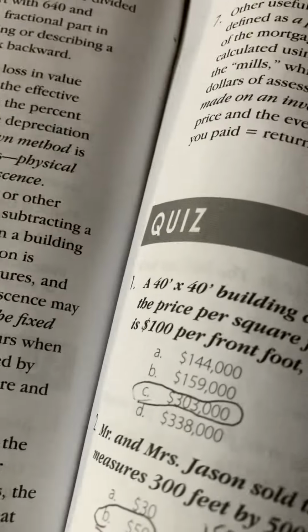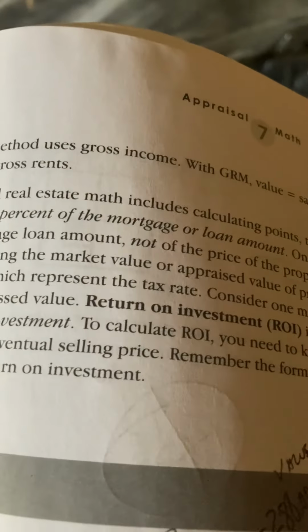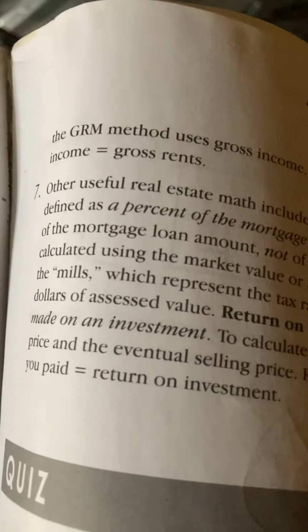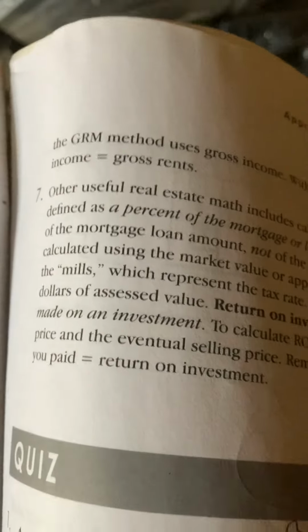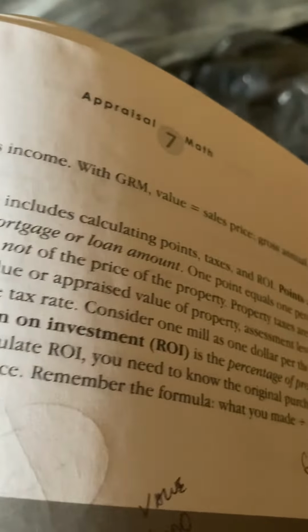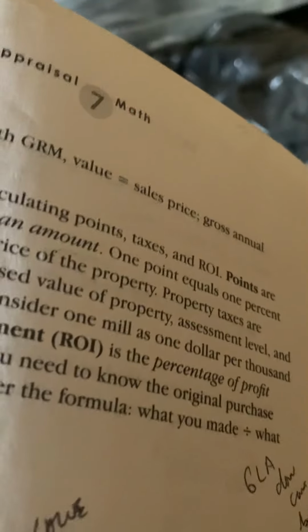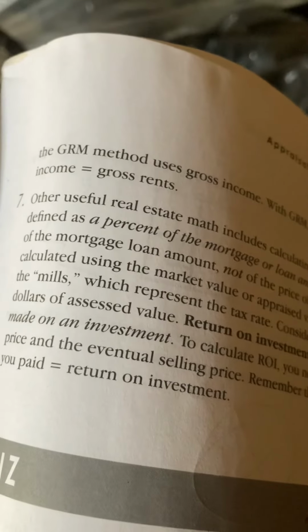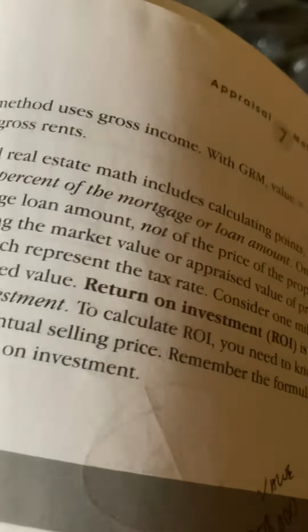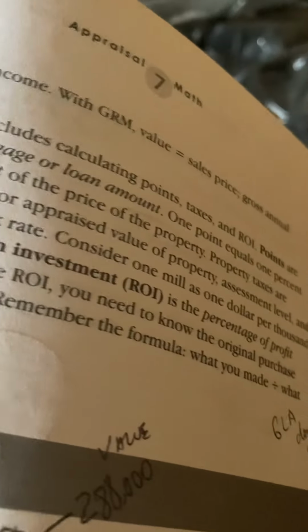Remember, page 245. The GRM method uses gross income, with GRM value equals sales price over gross annual income equals gross rents. Number 7, other useful real estate math includes calculating points, taxes, and ROI. Points are defined as a percent of the mortgage or loan amount. 1 point equals 1% of the mortgage loan amount, not of the price of the property.